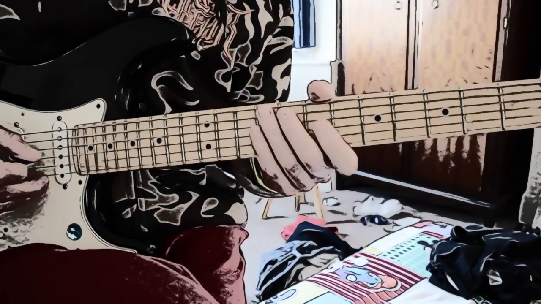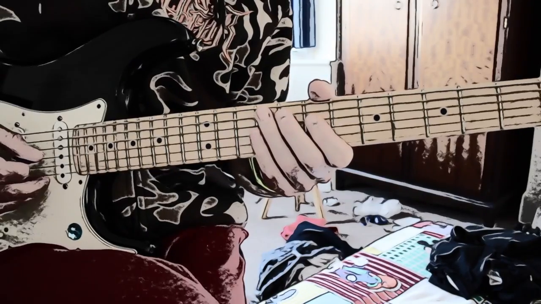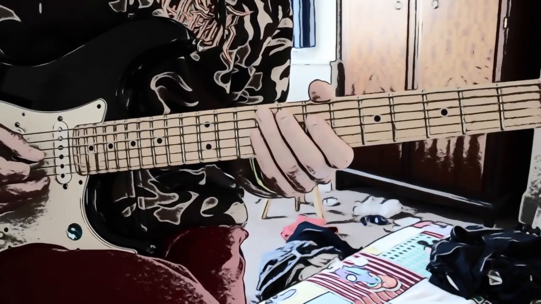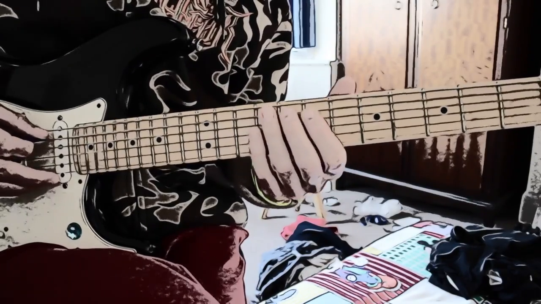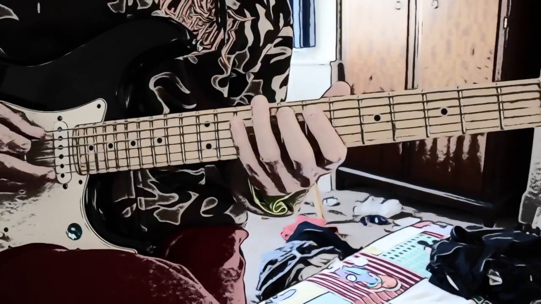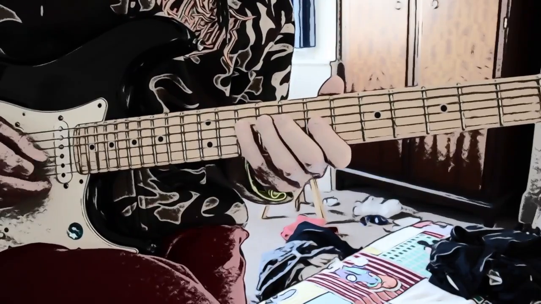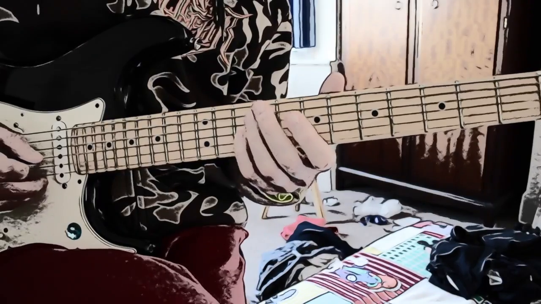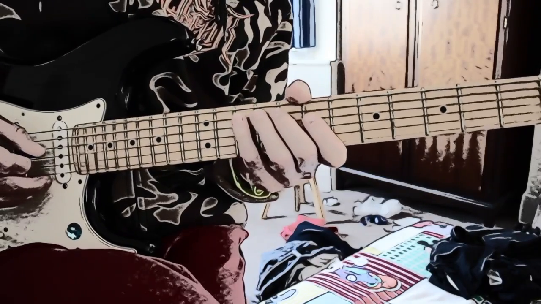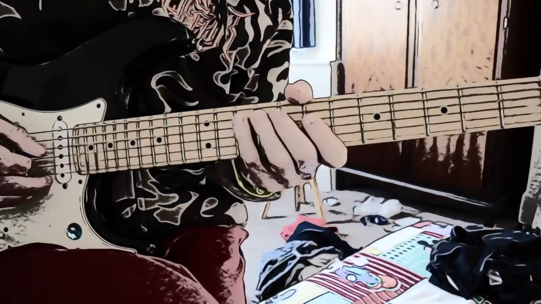We can continue like this with the next mode, Lydian, starting on note 4 of the major scale. Based on C major, Lydian goes from F to the F an octave higher. Then the Mixolydian mode starts on note 5 of the major scale.